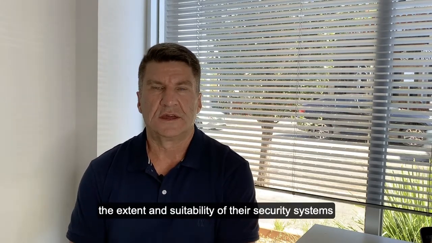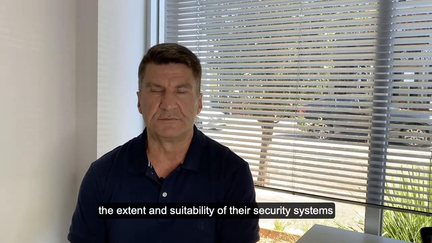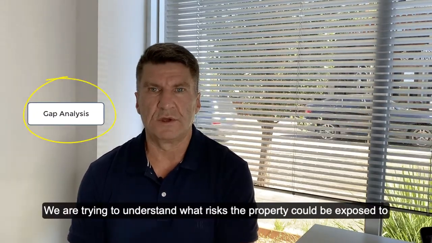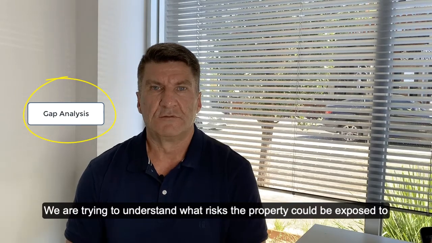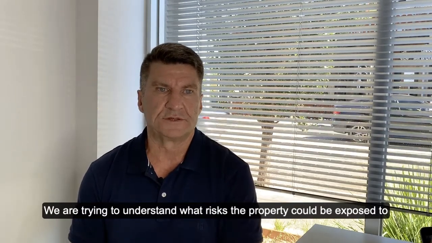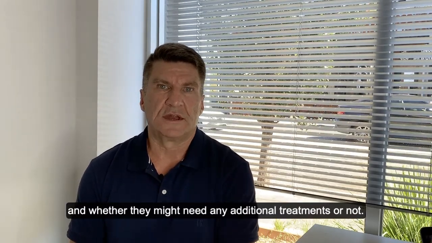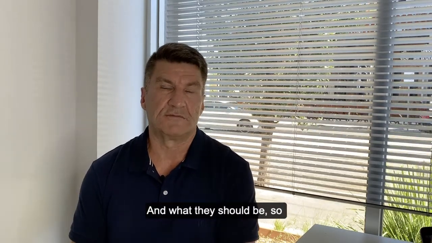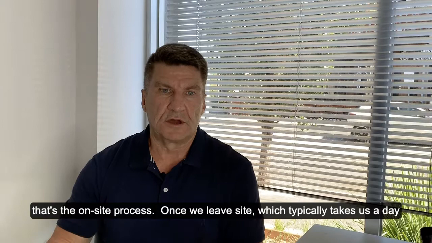Once we've had a look at the property, gone through the security guards, and ascertained the extent and suitability of their security systems, we then essentially do a gap analysis. We are trying to understand what risks the property could be exposed to, whether they might need any additional treatments or not, and what those should be. So that's the on-site process.